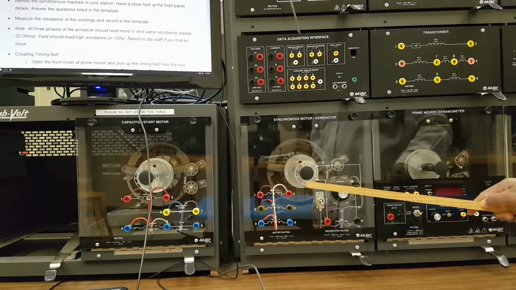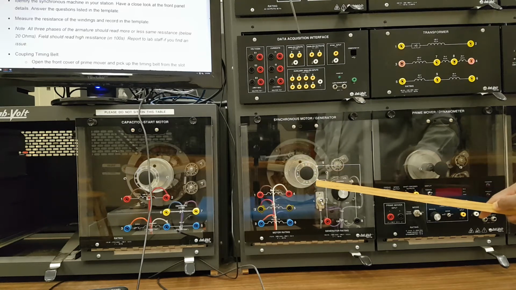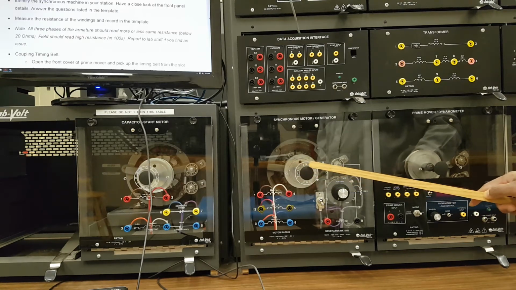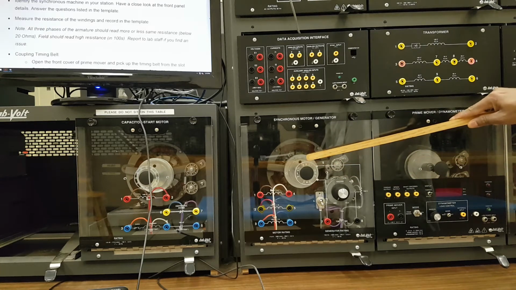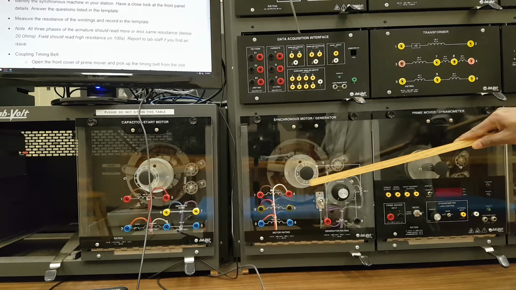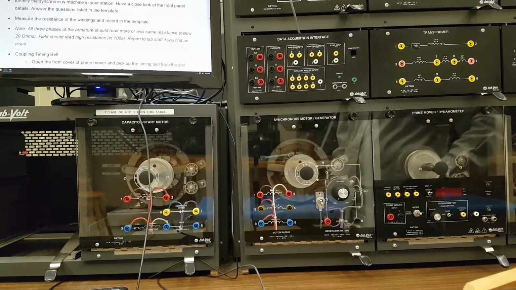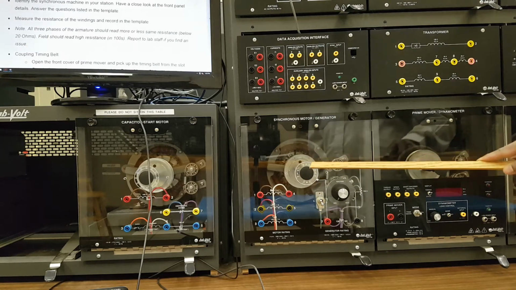There are 4 poles in the winding. They are connected in such a way that it produces north pole, south pole, north pole, south pole, like this throughout the circumference of the machine.